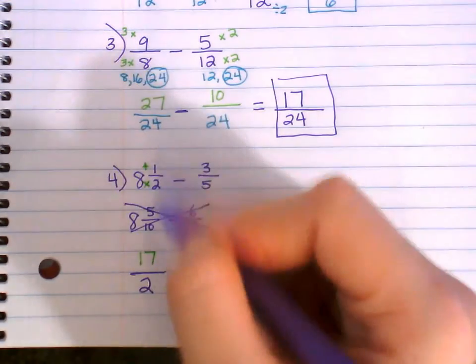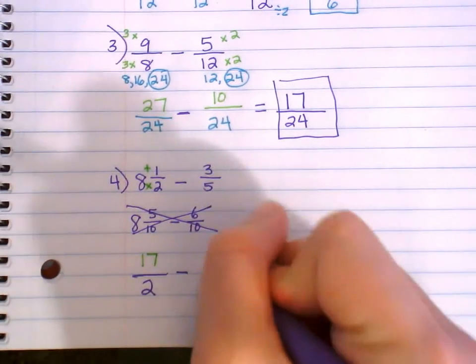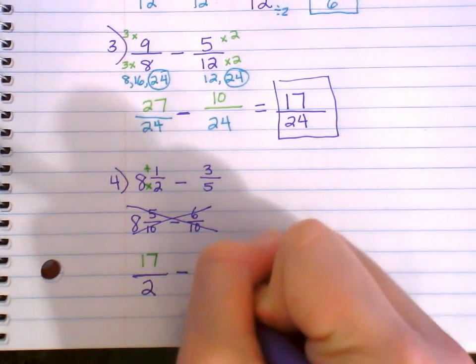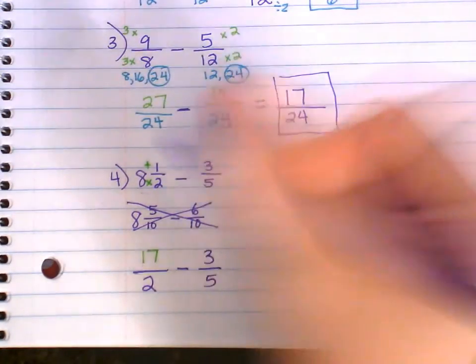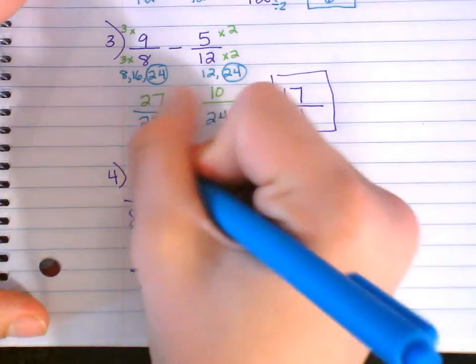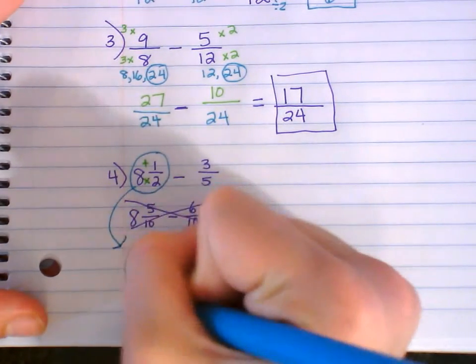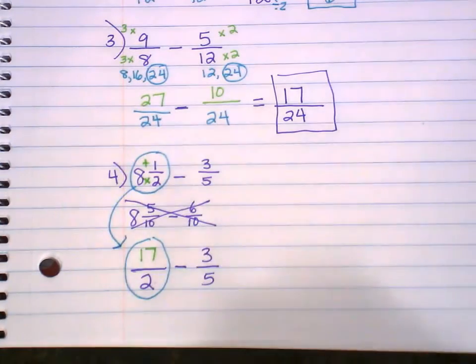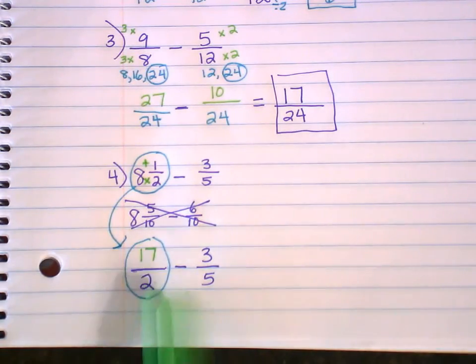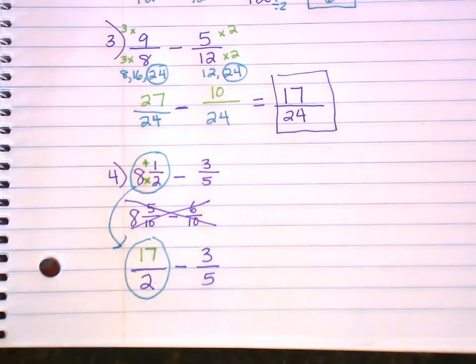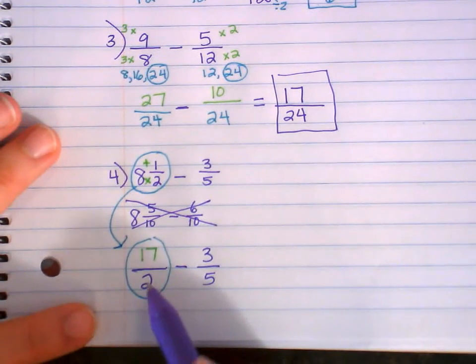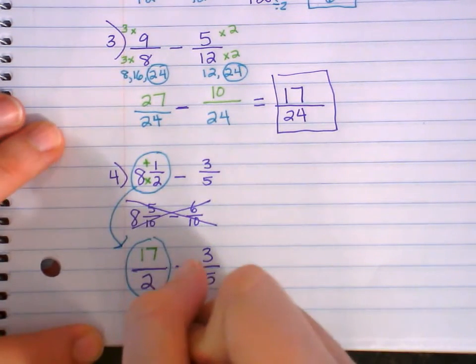Okay, so now we have 17 over 2 minus 3/5. So we changed the first fraction. We changed 8.5 into 17 over 2. And then we just brought down the minus and 3/5. So now it looks like the other problems we were doing earlier. Now we have to make them have a common denominator. And we know it's going to be 10, because 2 and 5 both go into 10.